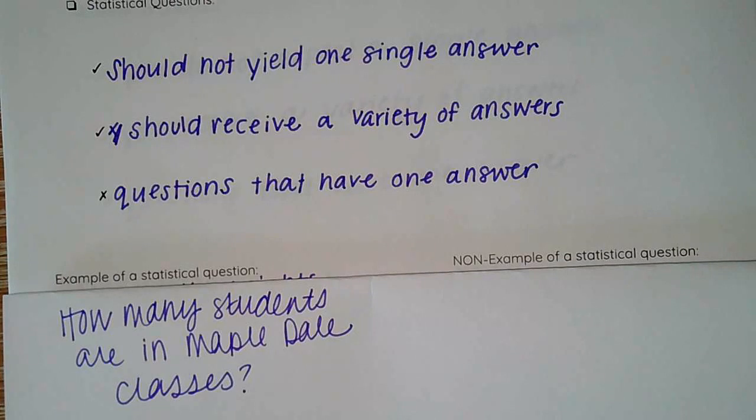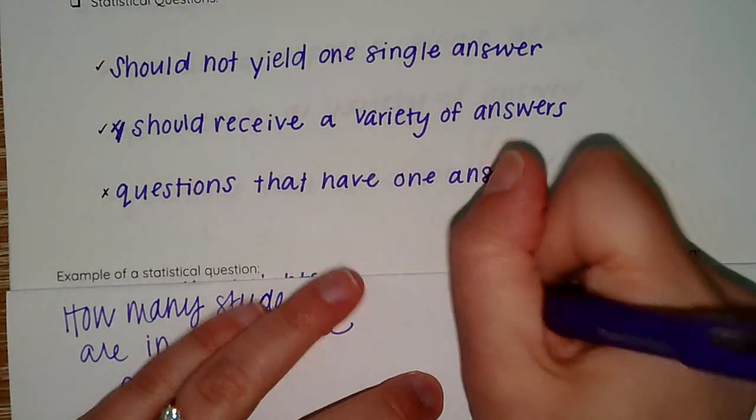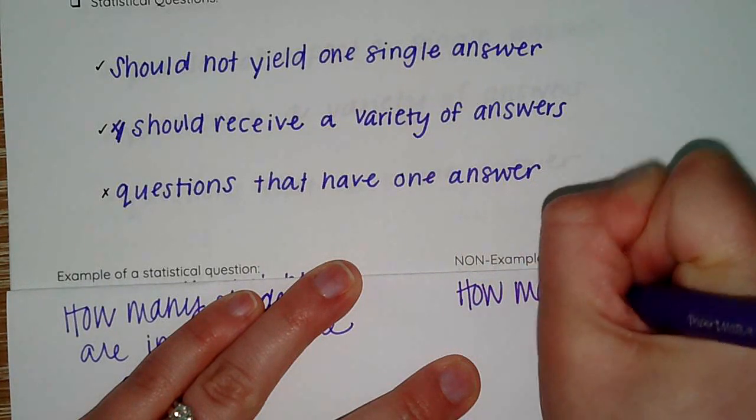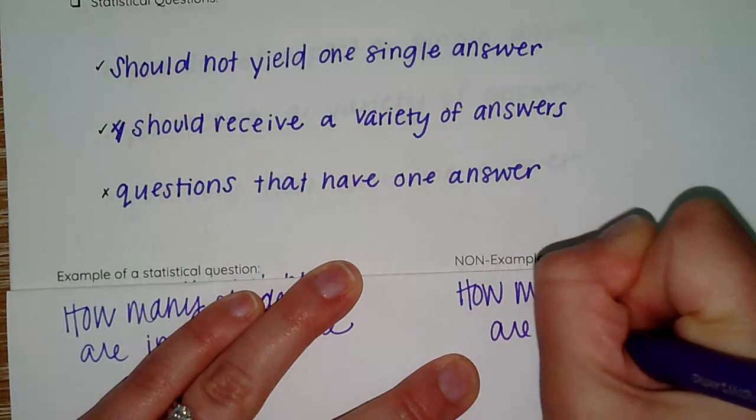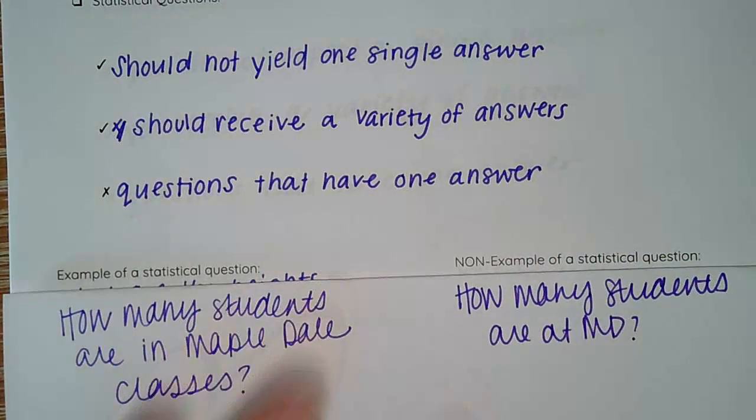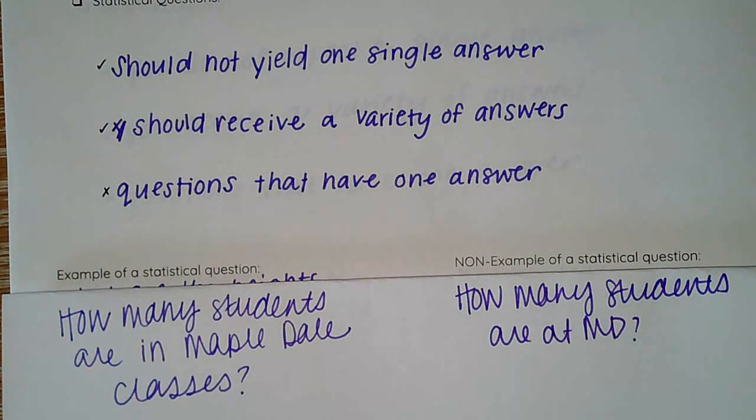A non-example of a statistical question would be, how many students are at Mapledale? I think the answer to that is about 246 students-ish. That has only one answer, right? I cannot do anything with that data. It's a single answer. It is what it is. There's no analysis that needs to occur. So when we ask statistical questions, we should have a variety of answers that can come.